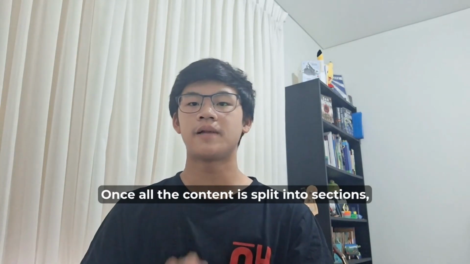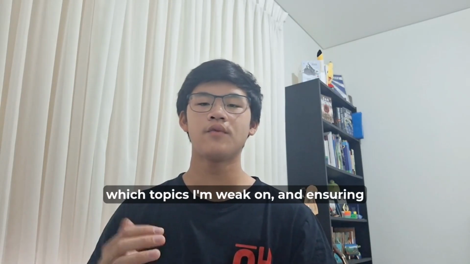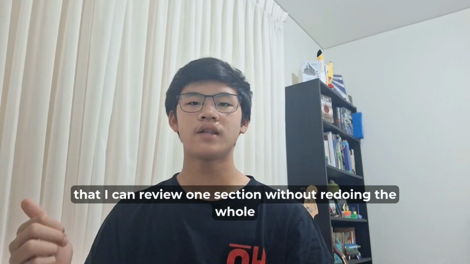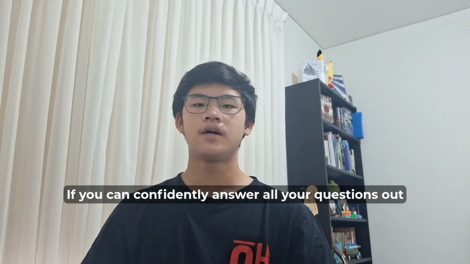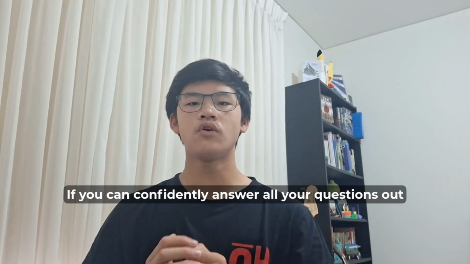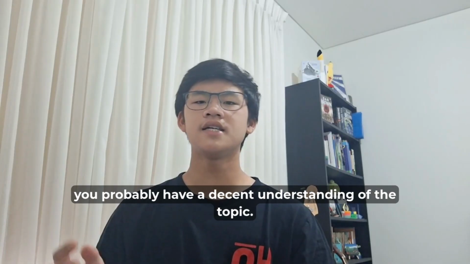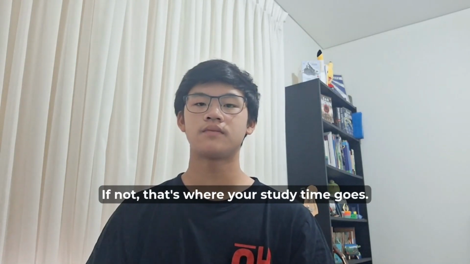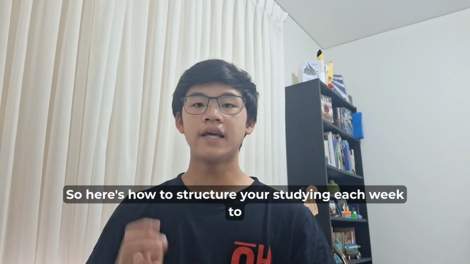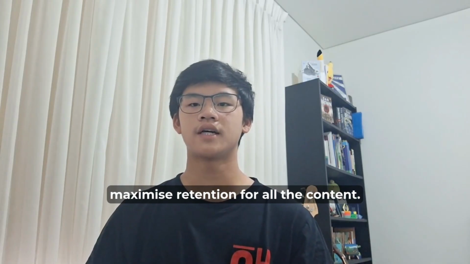Once all the content is split into sections, this ensures that I can revise later, knowing exactly which topics I'm weak on, and ensuring that I can review one section without redoing the whole subject. If you can confidently answer all your questions out loud or on paper, handwritten, you probably have a decent understanding of the topic. If not, that's where your study time goes. So here's how to structure your studying each week to maximize retention for all the content.